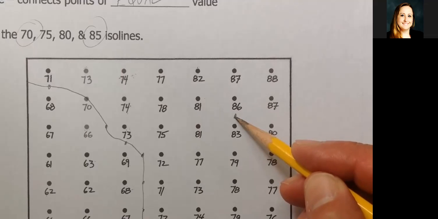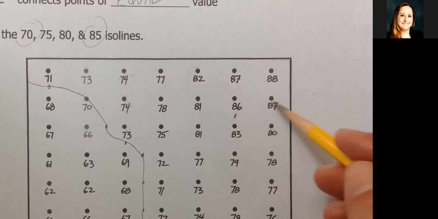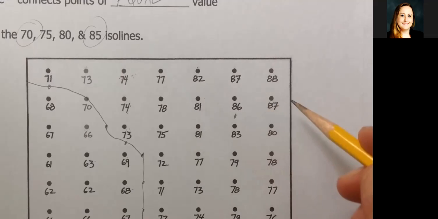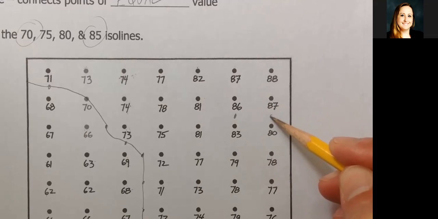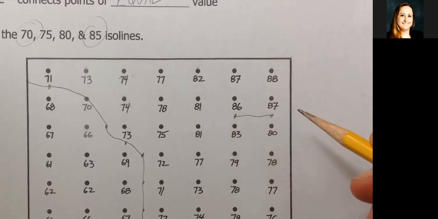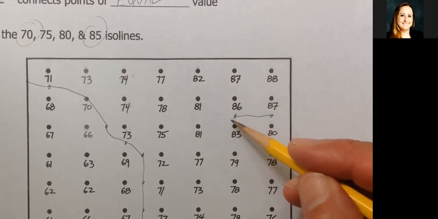And then, so where am I going to go from here? Let me see if I can go to the right. Is 85 between these two? No, it's not there, too high. Is 85 between 87 and 80? Yes, it is, so I go here. Okay, and let's go back so we can't be hanging here.